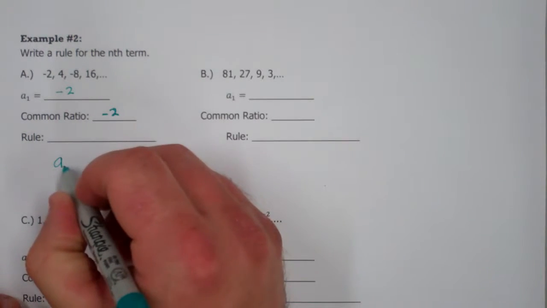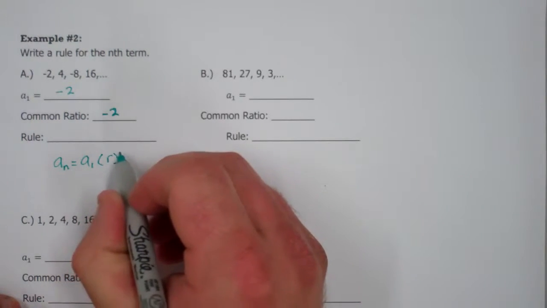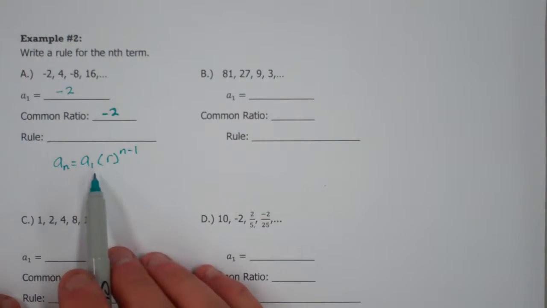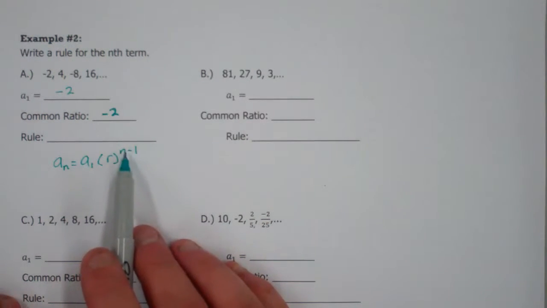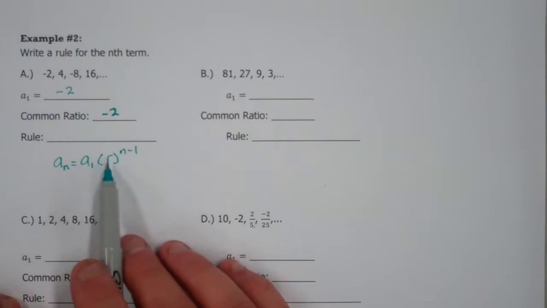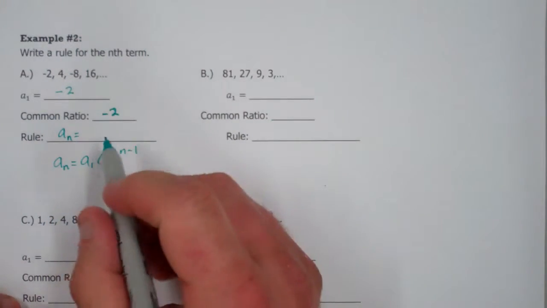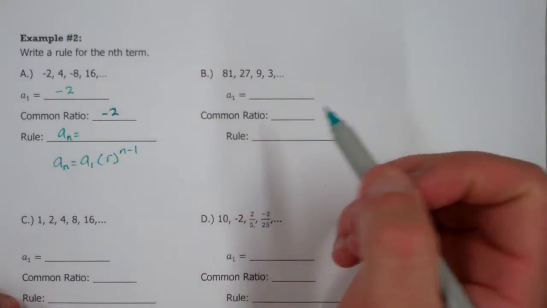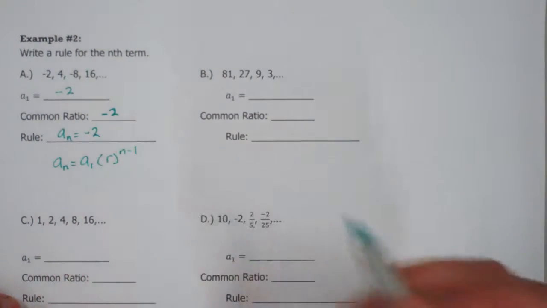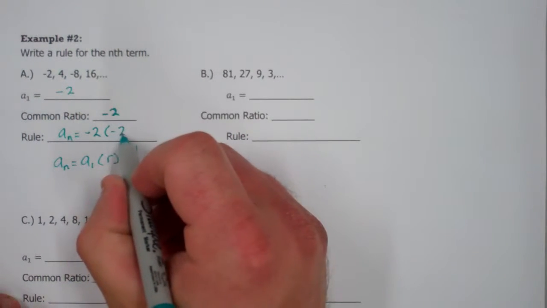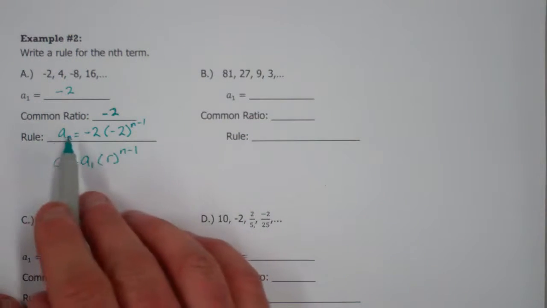To write the rule, I'm going to write the formula here for a geometric sequence, and here it is. It's a sub 1 times r to the n minus 1 power. Now keep in mind we've got to follow order of operations. We're not going to know what n is, so we're not allowed to combine these two right here. Don't do that. Unless you are very good with exponents and you see a common base, and if that's you, go for it. But if it's not you, don't worry about it. We're just going to write the value of the first term here, that's negative 2. And again, in this case, r happens to also be negative 2 as well. Nothing else we can do with this one.